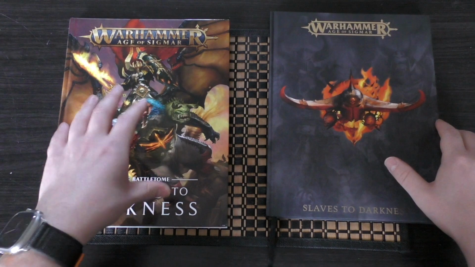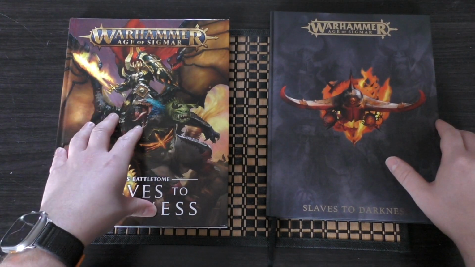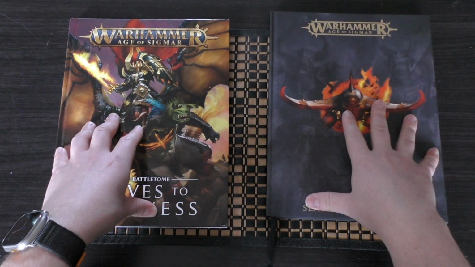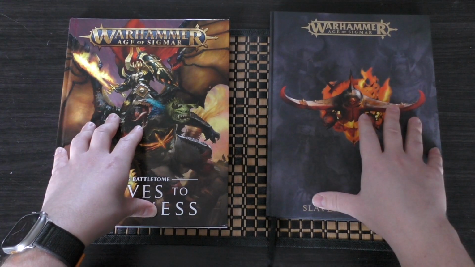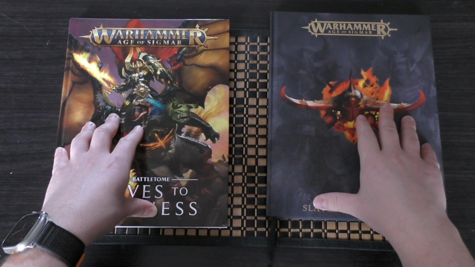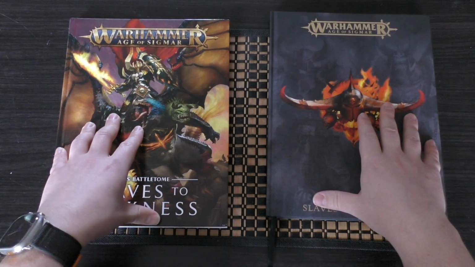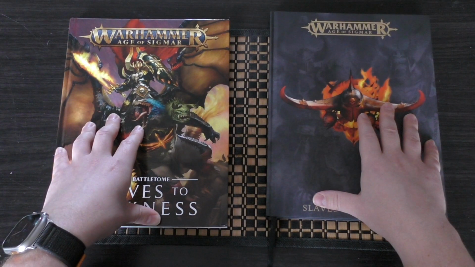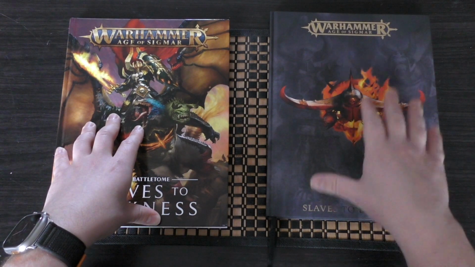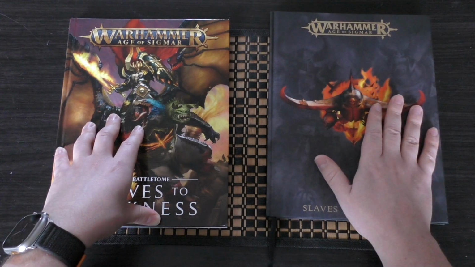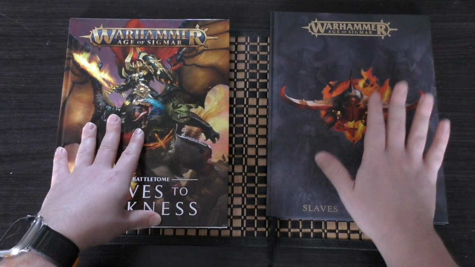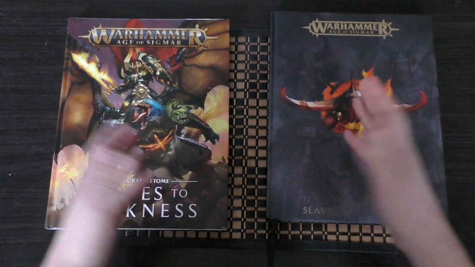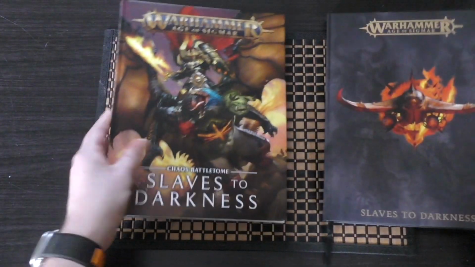My 2nd edition here on the left is just the standard edition. On the right, the 3rd edition is the Battletome that was included in the Slaves to Darkness Army Set box, which came out, I think, November of 2022. Of course, there is a 3rd edition standard version and a 3rd edition special edition of the book. So there's like 3 versions of the same book out there.